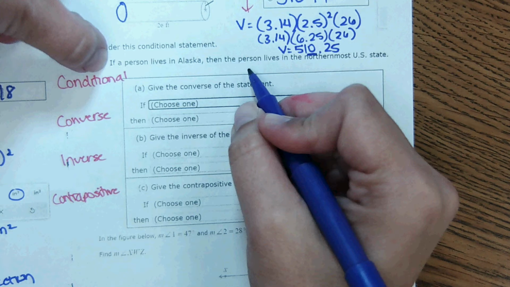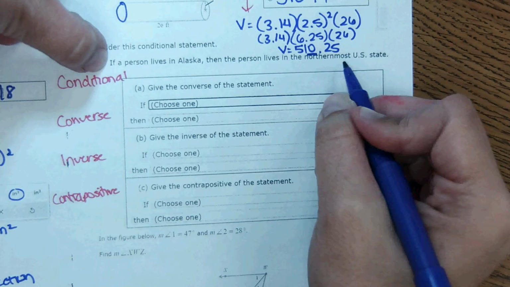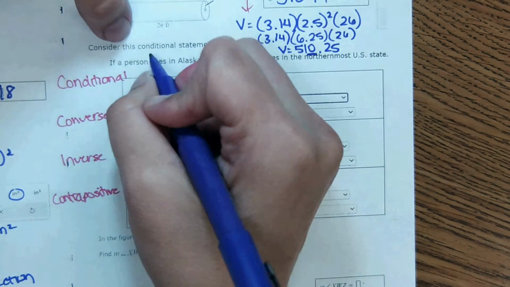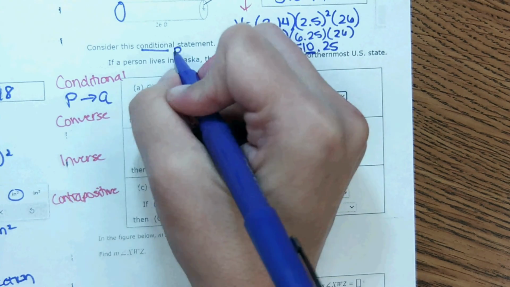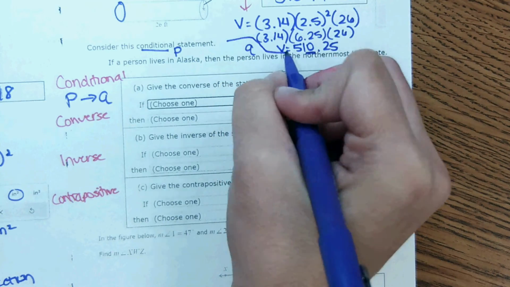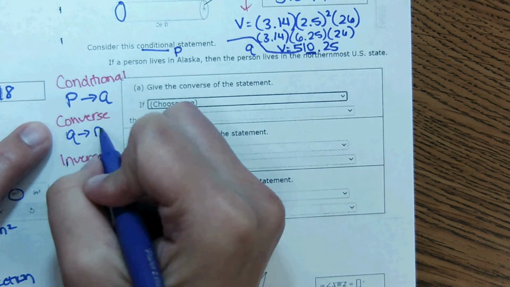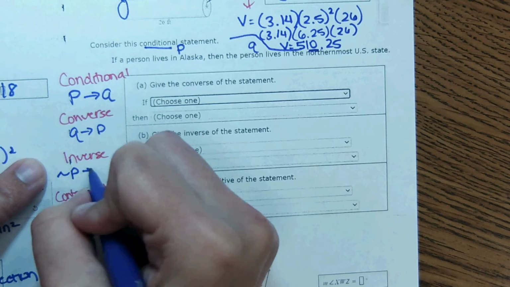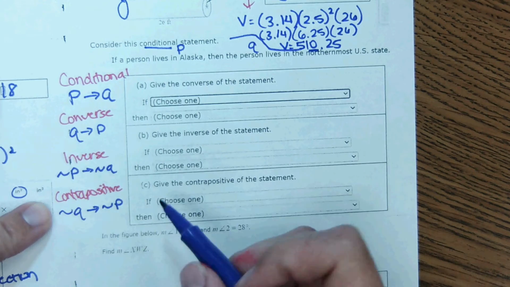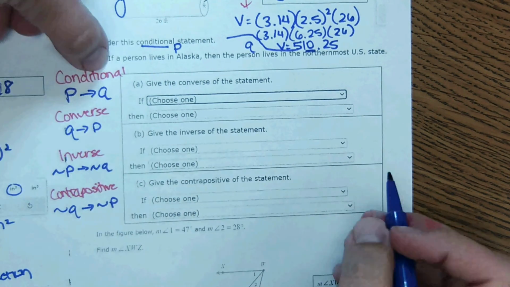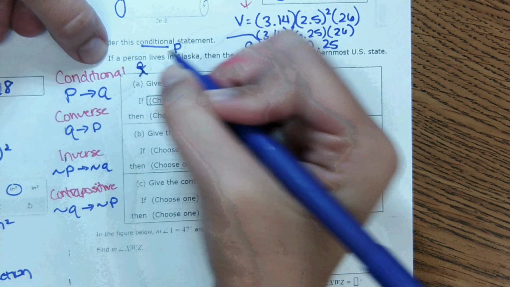Okay, next set of problems. Consider the conditional statement. If a person lives in Alaska, then the person lives in the northernmost U.S. state. So conditional, and I wrote this out as a note here, is P then Q. Here we have P, the first part of the statement, and Q, the second part of the statement. Converse is Q then P, inverse is not P then not Q, and contrapositive is not Q then not P. Now we can use this as a key as we go through these.